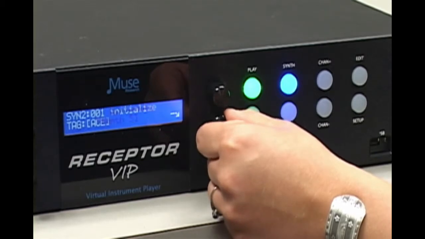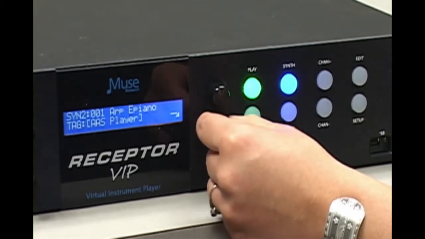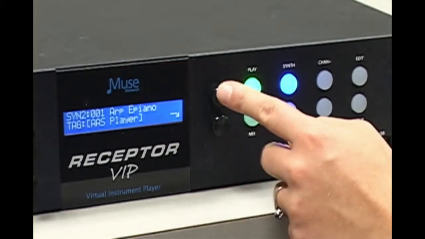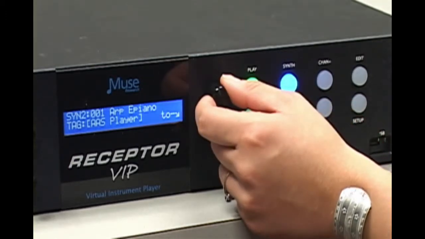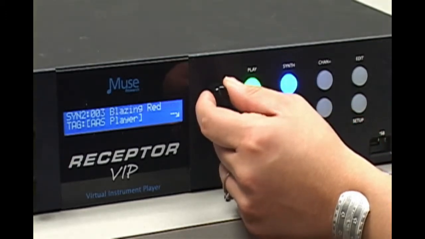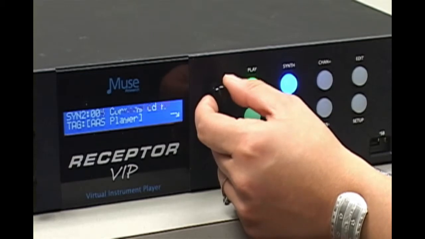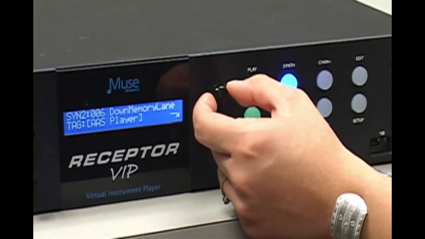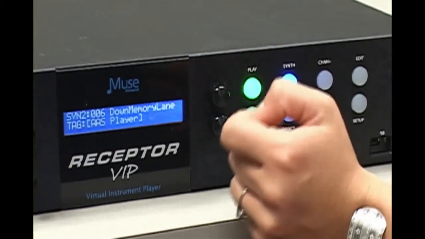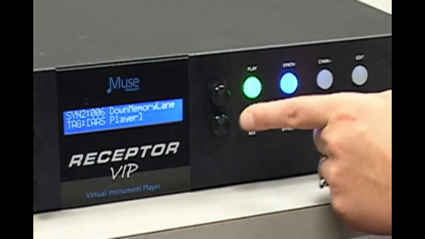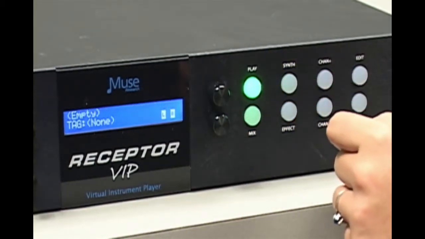You also have the option of loading a specific synthesizer that you have loaded on your receptor. We're going to load the AES player. We can choose a preset for the player by scrolling with the top encoder knob and then again pressing in with the encoder knob to select. To get back to play mode, simply hit the synth button.